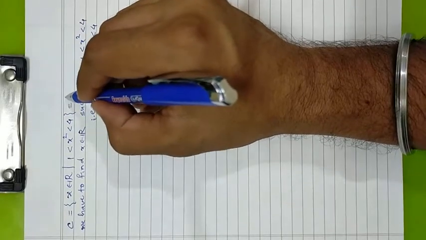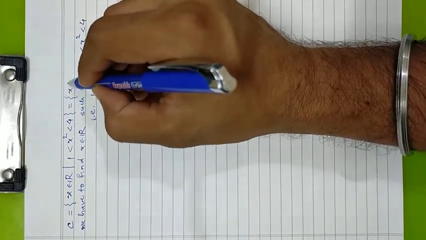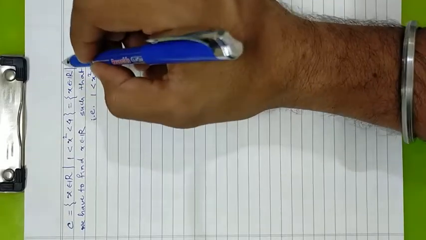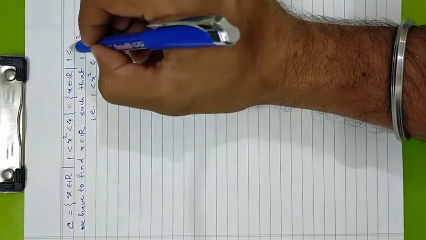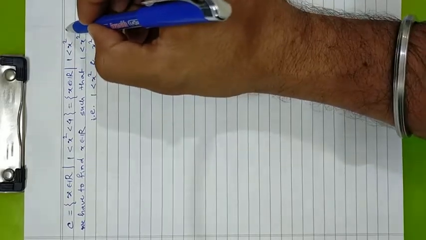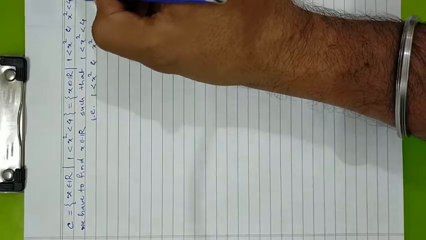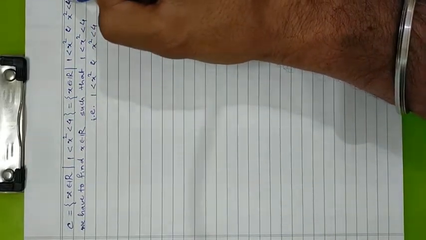So we can simply write this problem as set C as the collection of those real numbers x such that 1 is less than x square and x square is less than 4.